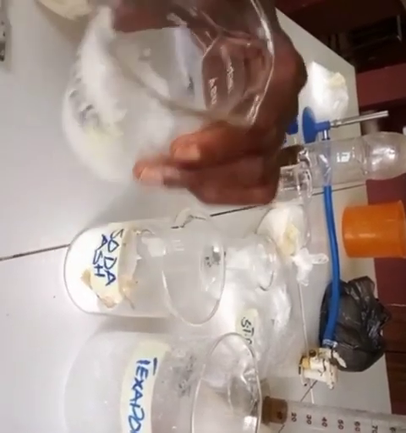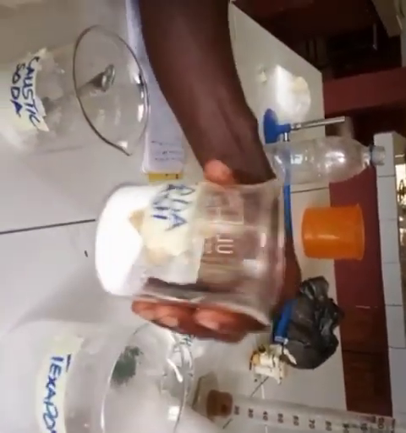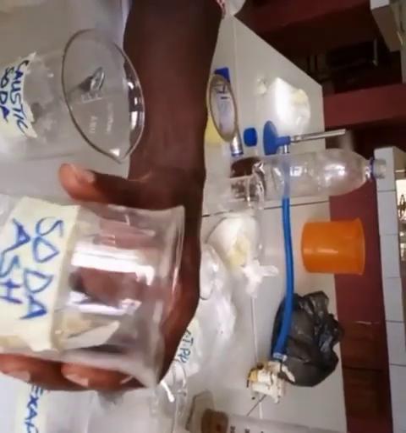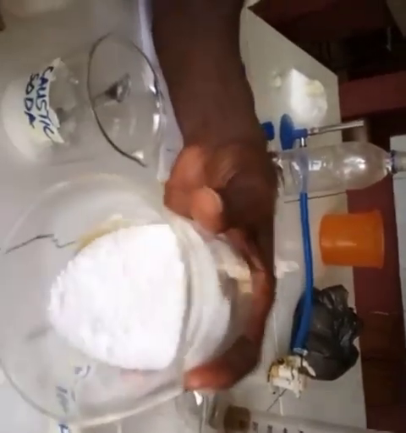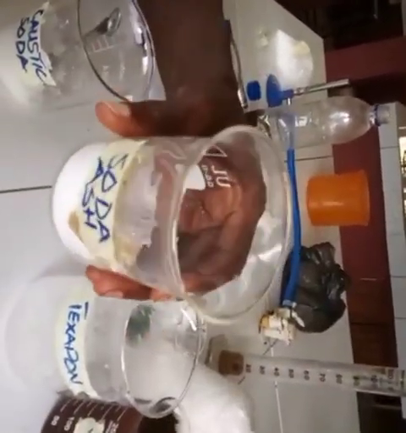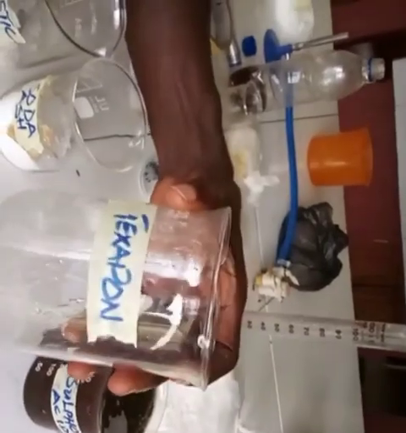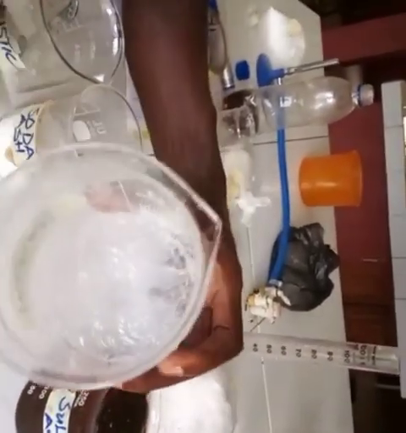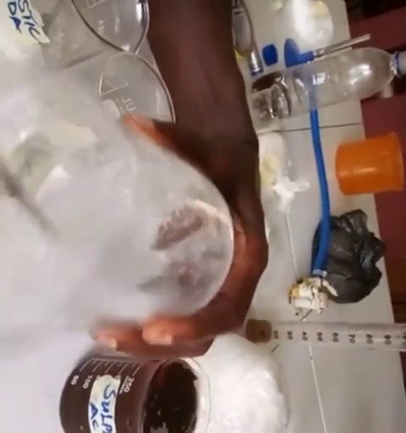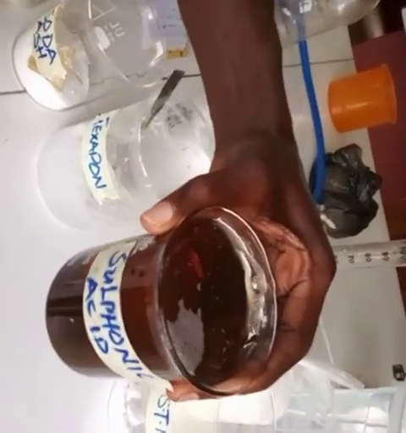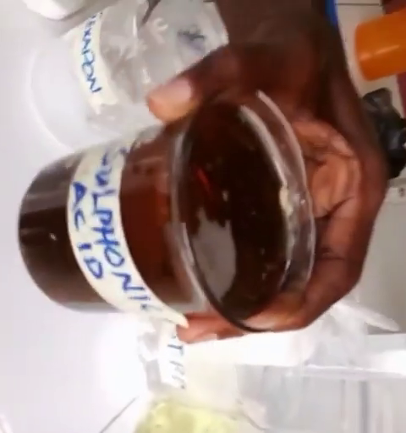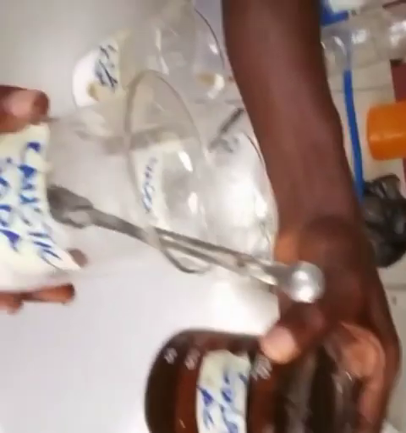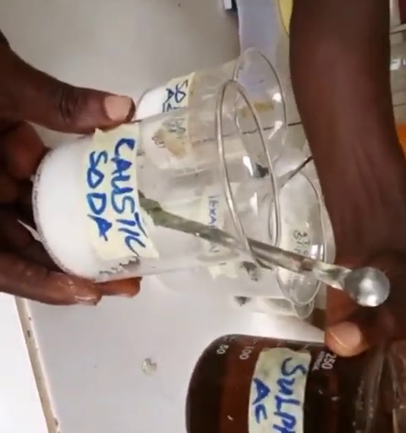Number 3 is soda ash. This is a base also, but it is added to raise the pH of the product for effective cleaning. It looks like salt. Number 4 is texapone. Texapone is a foaming agent. It looks like pulp. Number 5 is sulfonic acid. That is the acid that will react with the caustic soda.